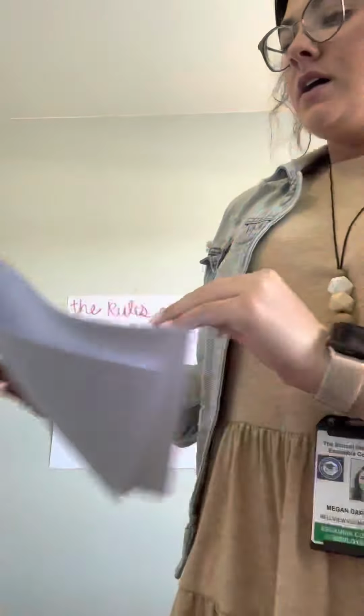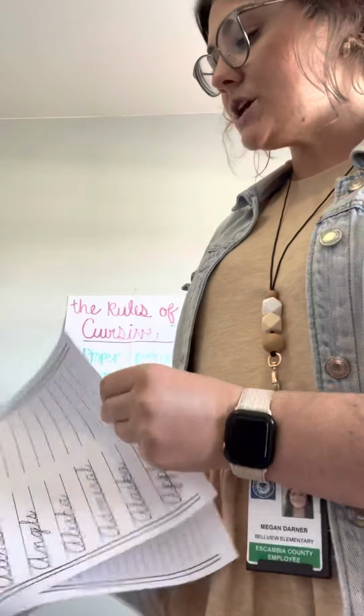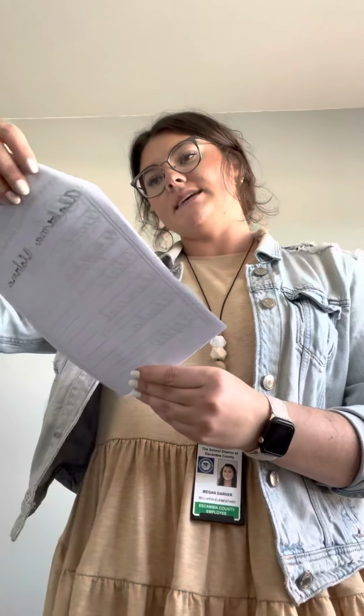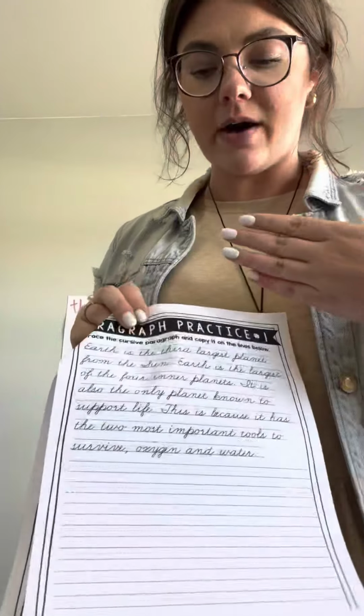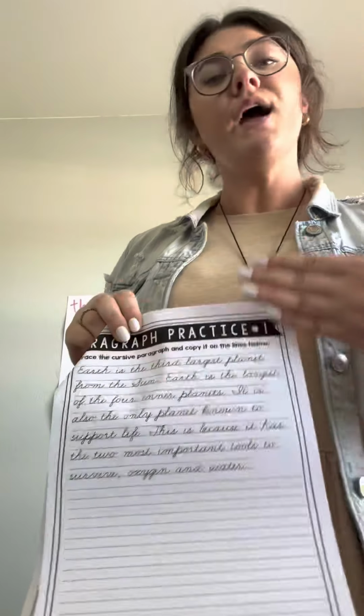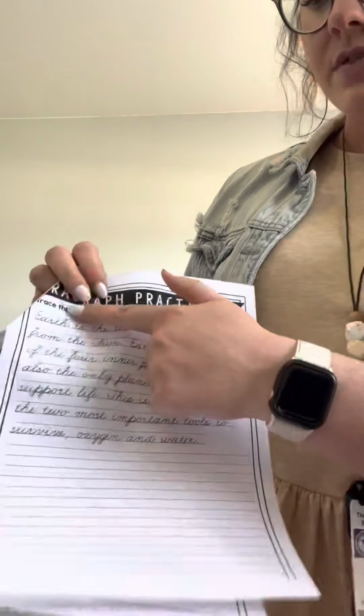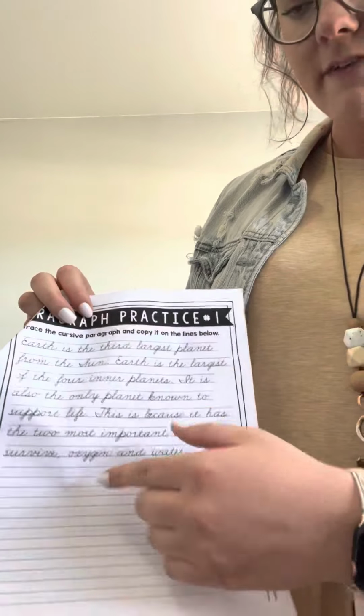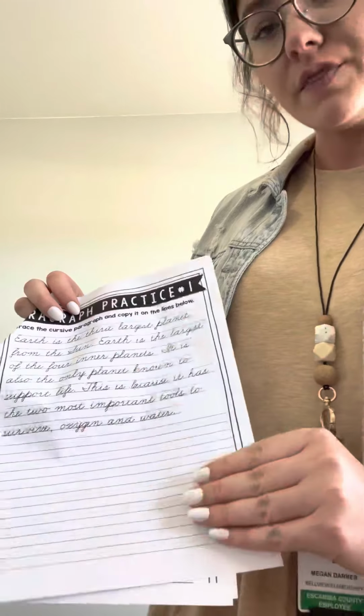So then the third page, which I mean this handbook would obviously be a lot longer and have a lot more pages in it, but this is just the example. This is paragraph practice. This is how I'd want my students to feel comfortable and confident writing. They'd write through this paragraph, copy all of it, and then I'd want them to copy it down here on their own. So that is it for that.